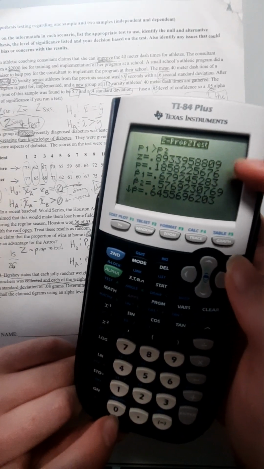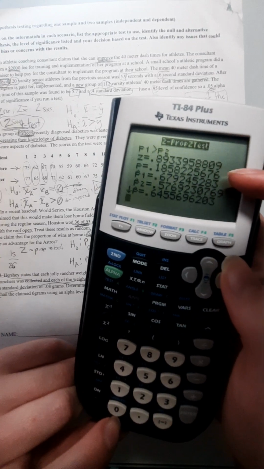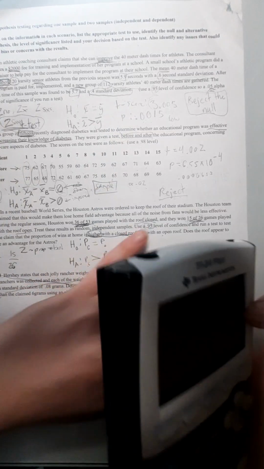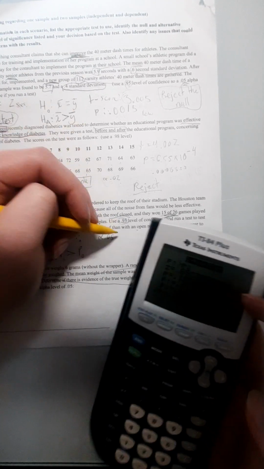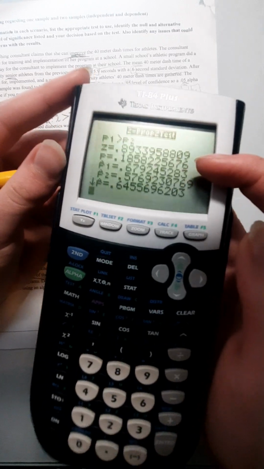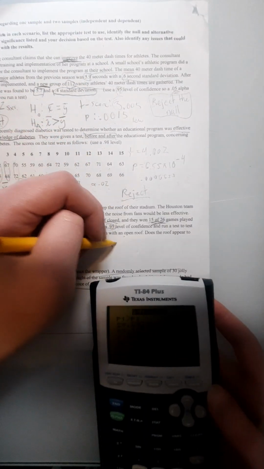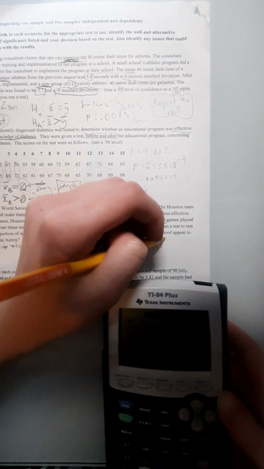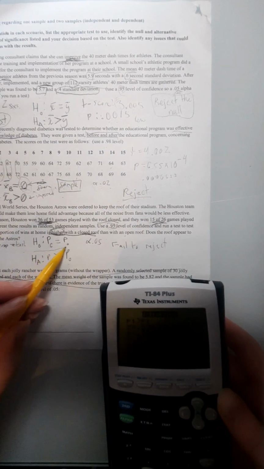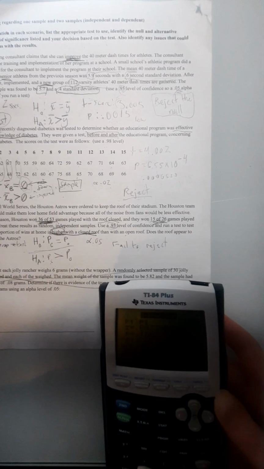Low Z-score, not higher than the confidence level. So the alpha of 0.05, that p-value is not less than that. So in both cases, we fail to reject the null. Basically, in this case, closed roof, open roof, it doesn't really matter. It doesn't affect their wins.